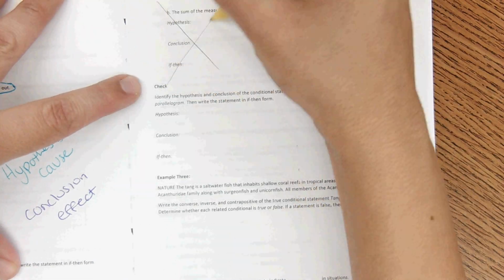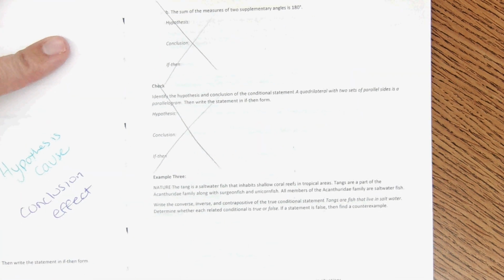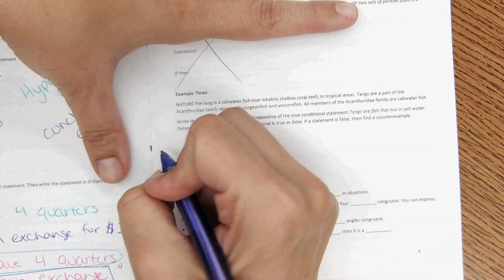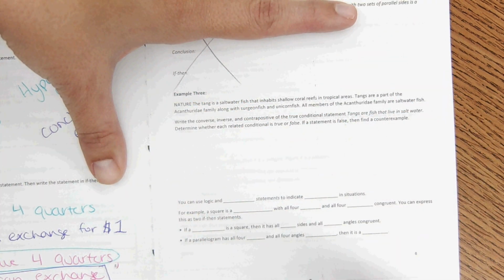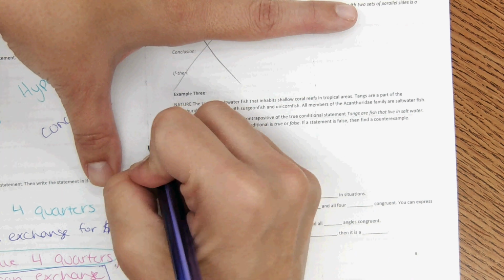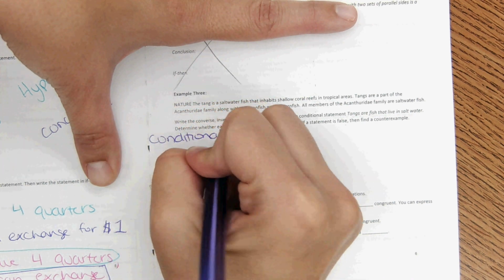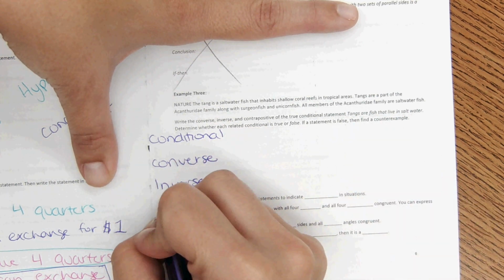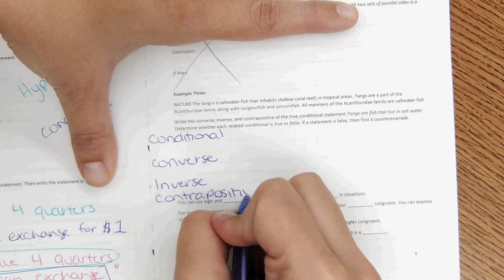Okay. For the sake of our brains, just because this becomes a lot of writing, we're going to skip this one and this one. Move on to example 3. Okay, so in this one, it gives us a large scenario. We are going to write a conditional, converse, inverse, and contrapositive.